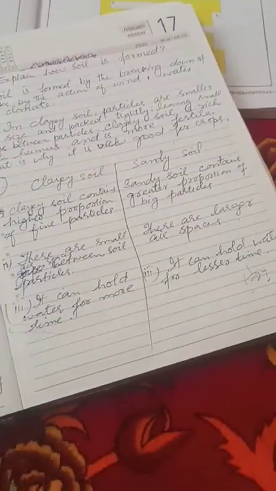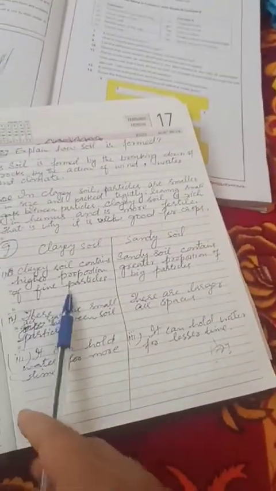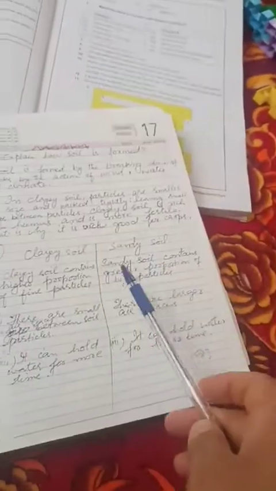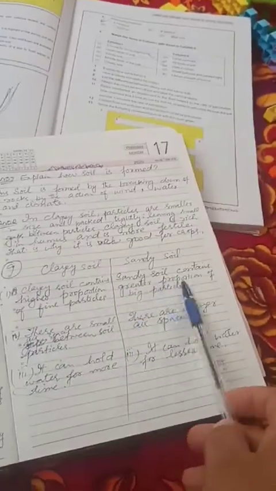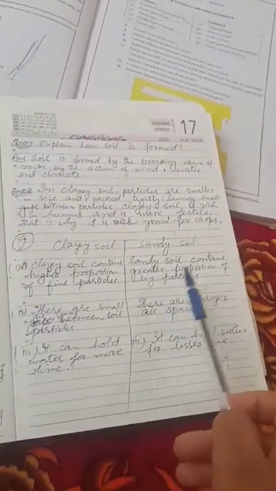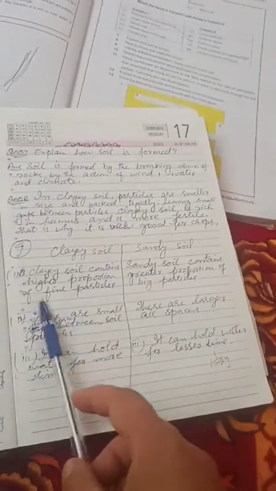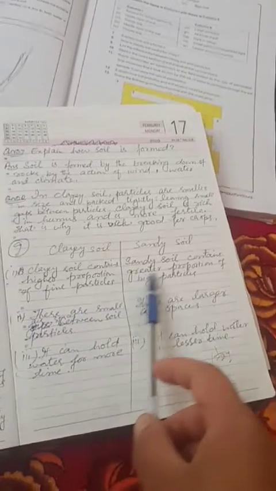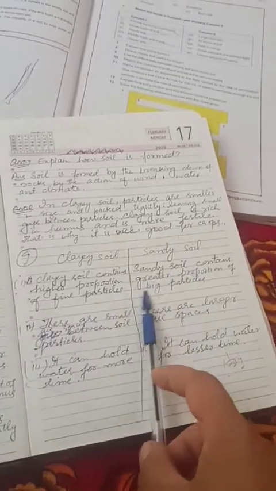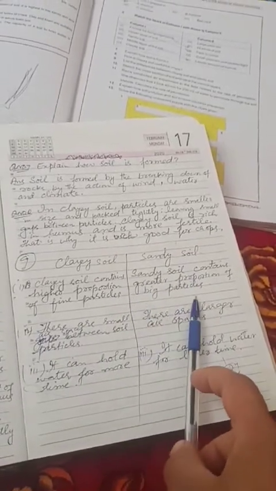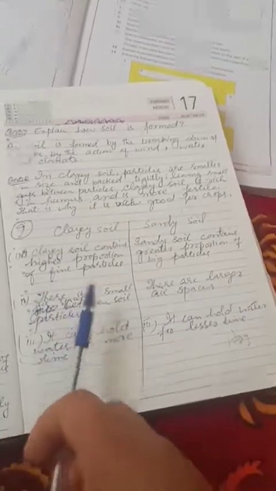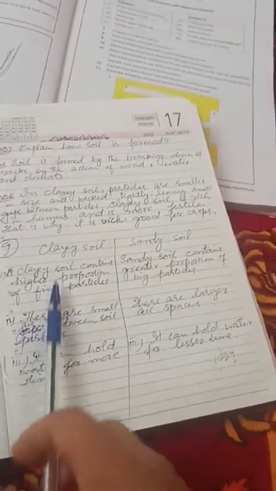First property of clay soil is clay soil contains higher proportion of fine particles. In contrast, sandy soil contains greater proportion of bigger particles. That means in clay soil, proportion of fine particles is greater, and in case of sandy soil, proportion of big particles is greater.